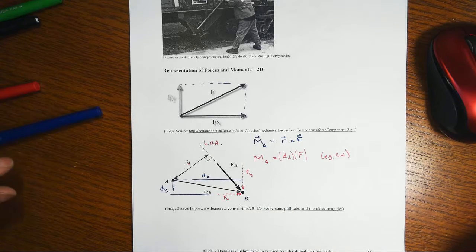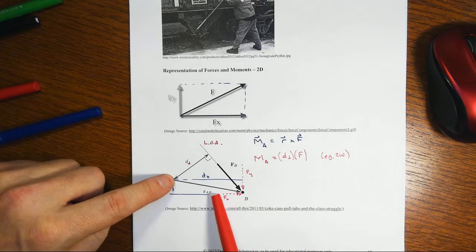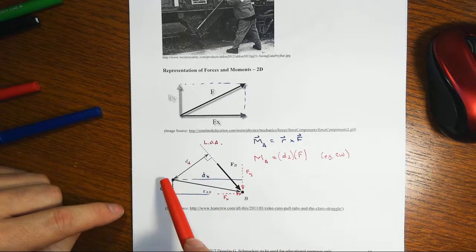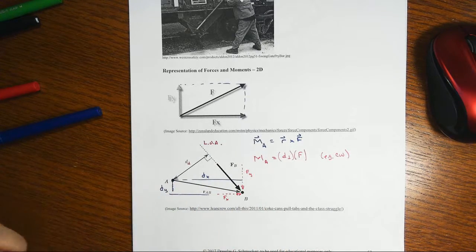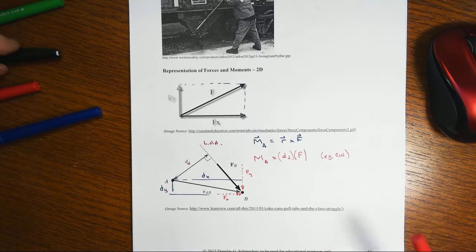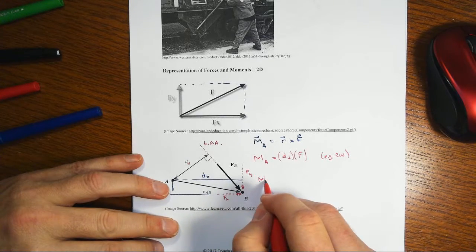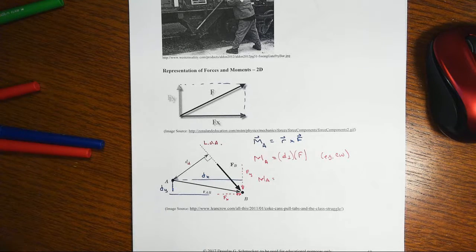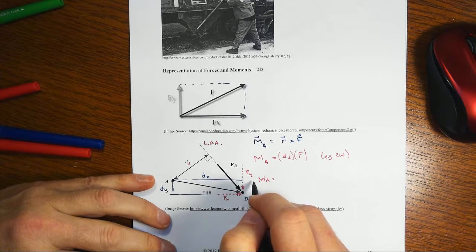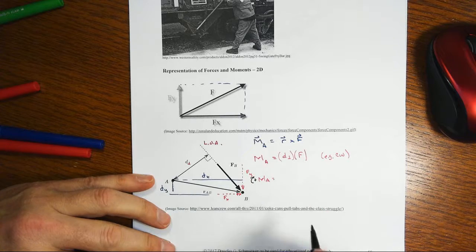Now notice what happens here. Fx would tend to want to spin in a counterclockwise way about A, whereas Fy wants to go in the other direction. So when we get this sum total here for our moment about A, when we sum all this up, we've got to account for that. So let's make sure that we've got a symbol here that tells us what we're doing.